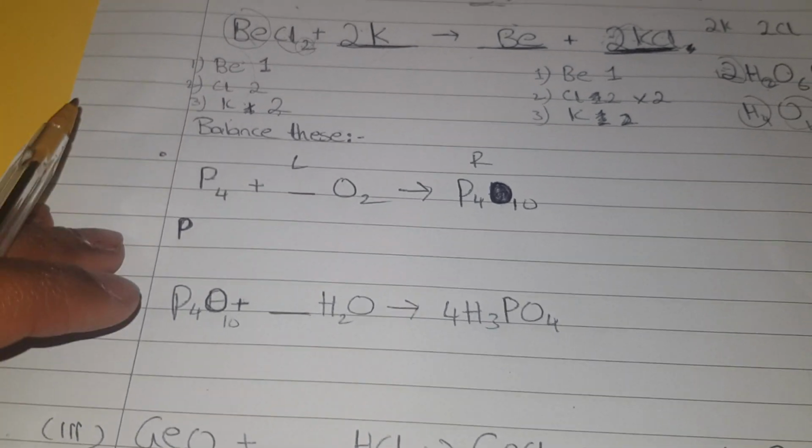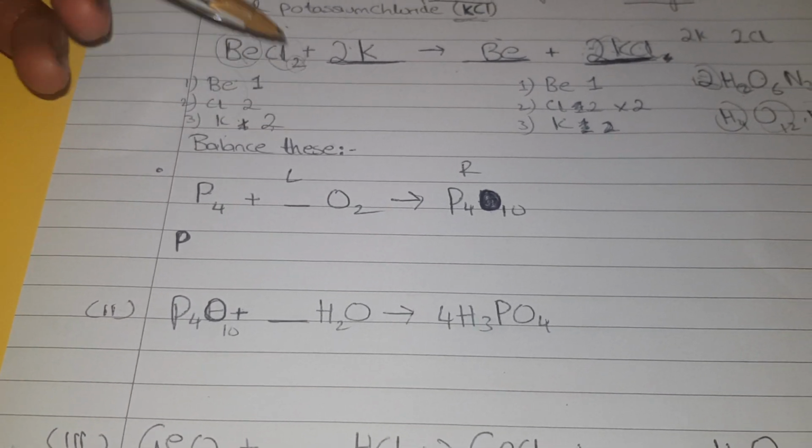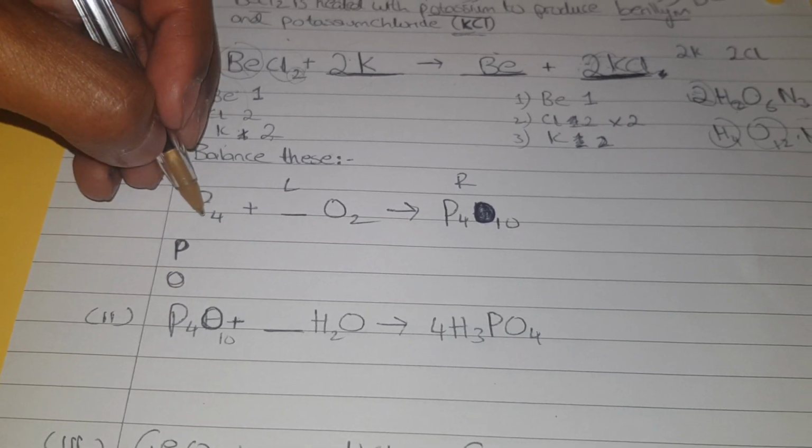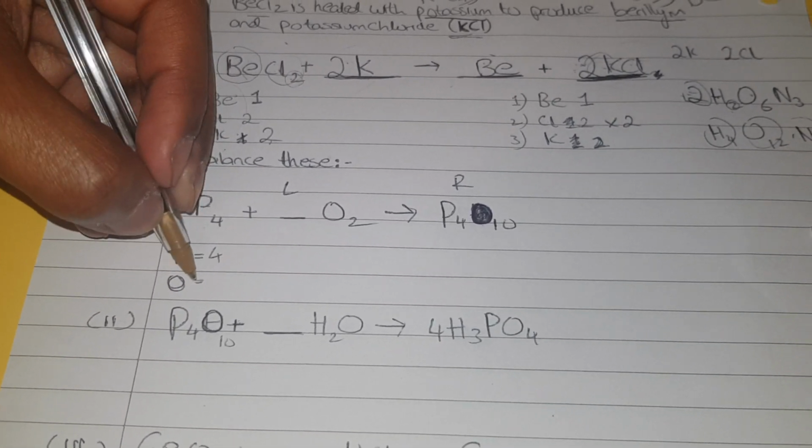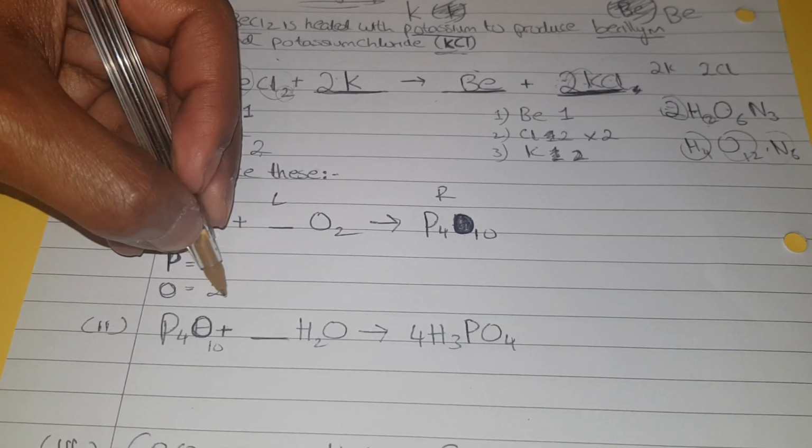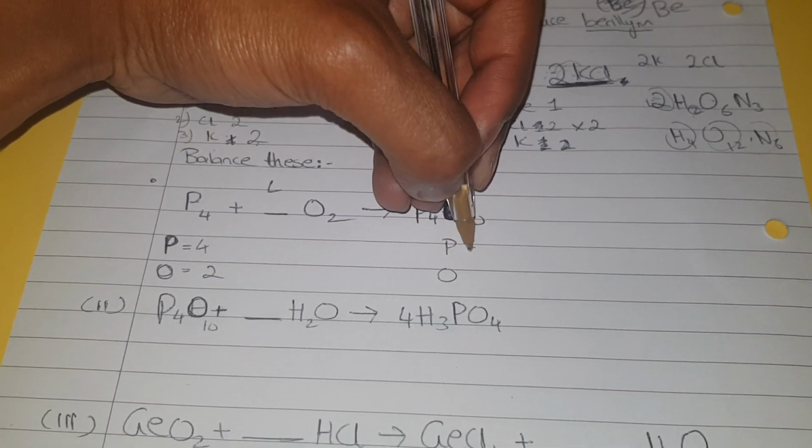No, it's not potassium, it's phosphorus, I think, maybe. P, and then we have O for oxygen. How many of P do we have? We have 4. How many oxygen do we have so far? We got 2. Now we also need to put on the other side.